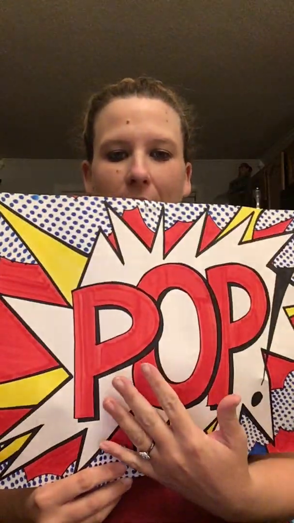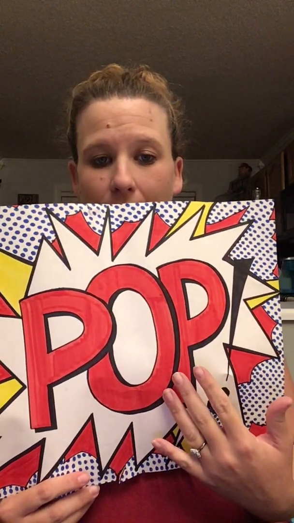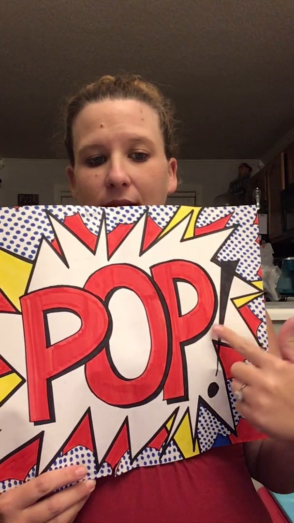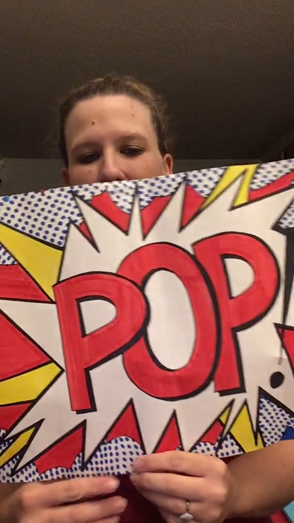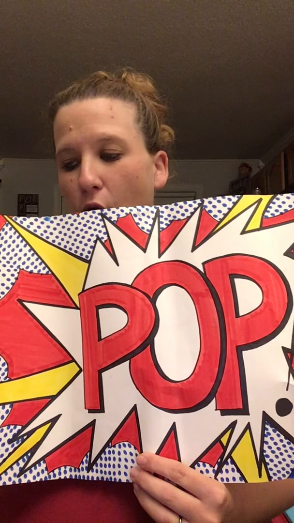All right. And then I want you to look at the different layers I have. I chose to do pop in my red, okay? And then I did this layer with this zigzag line, kind of going around it. All right, and the goal for me was to really make this feel like something was exploding, popping open.